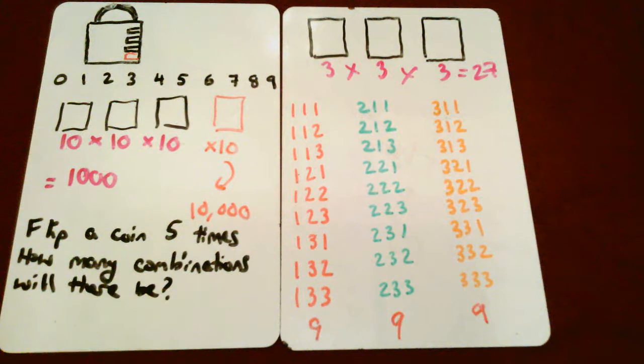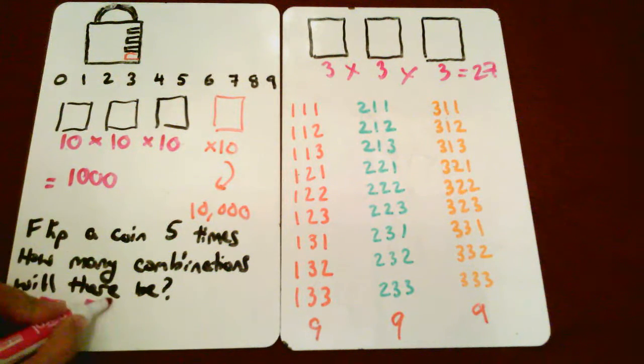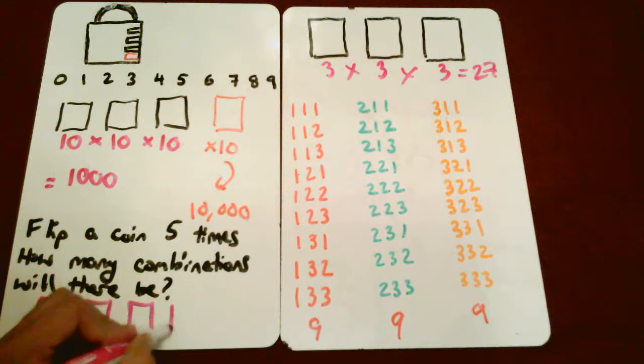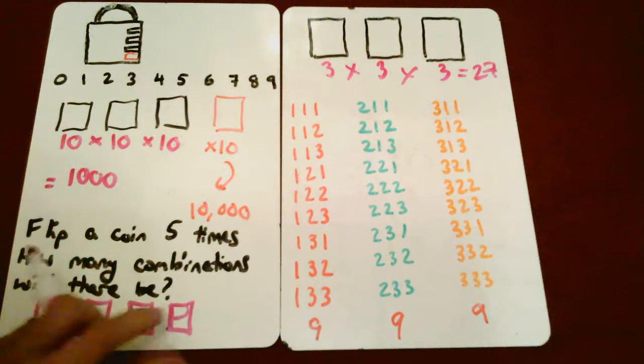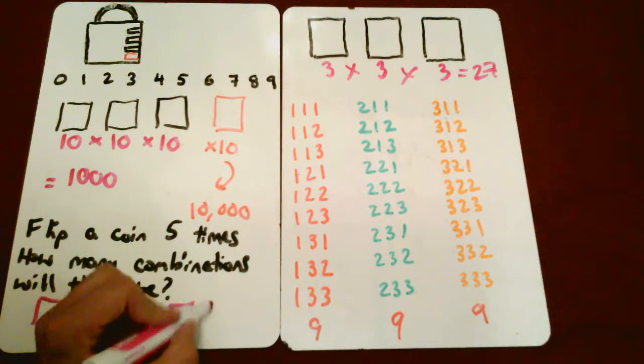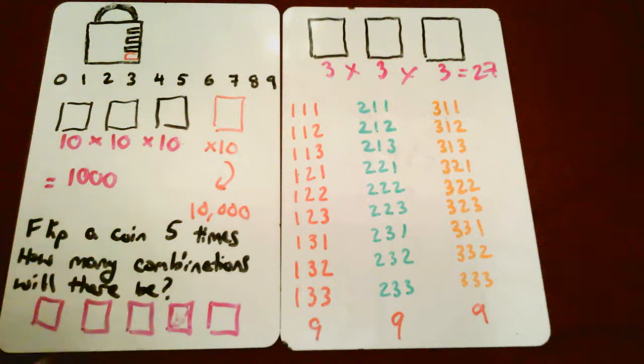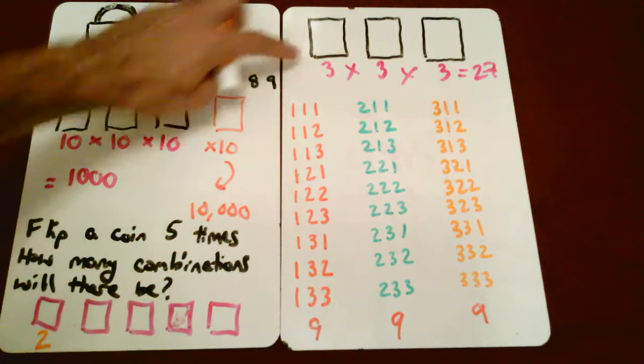So if we think about this, I'm going to draw my 5 boxes. Now, these boxes could either be heads or they could be tails. So in each scenario, for the first value, there are only 2 possibilities, just like we had 3 here.